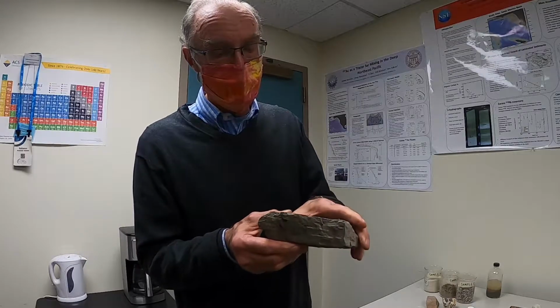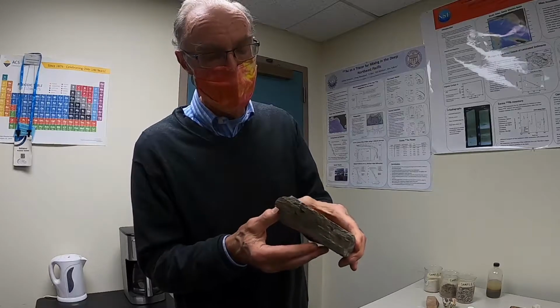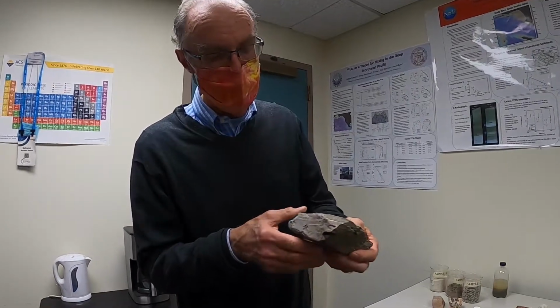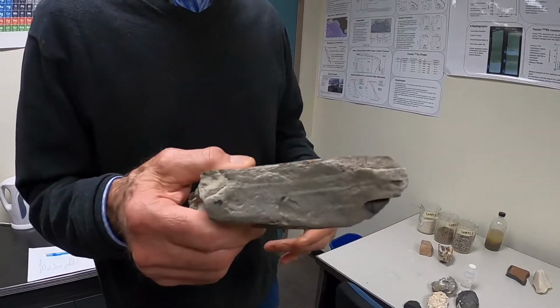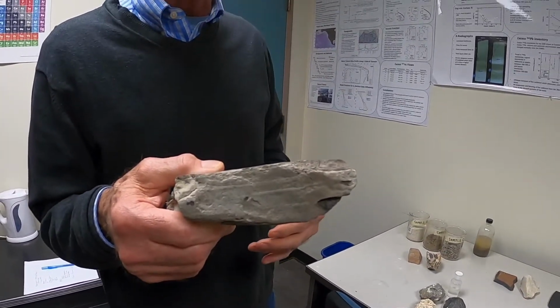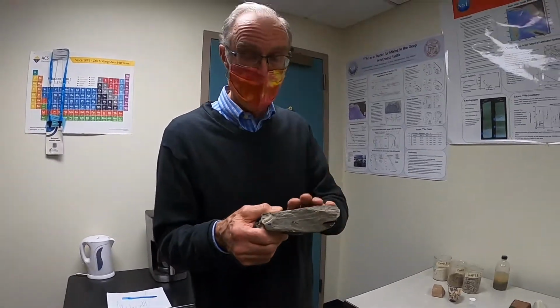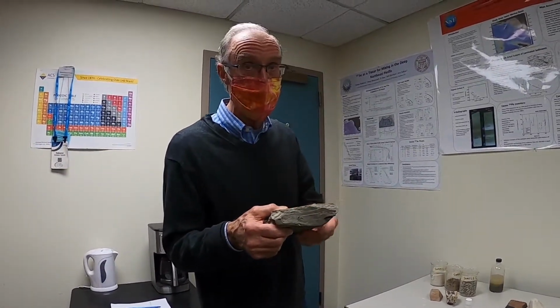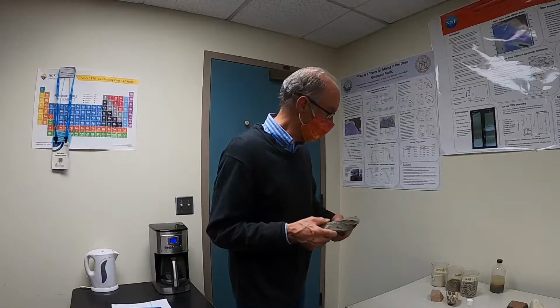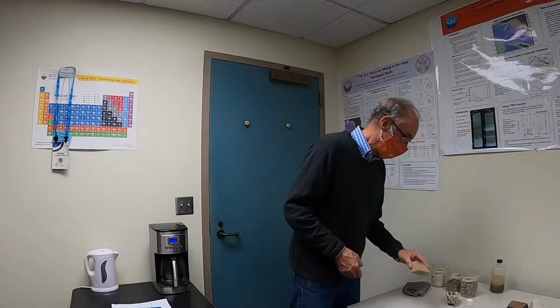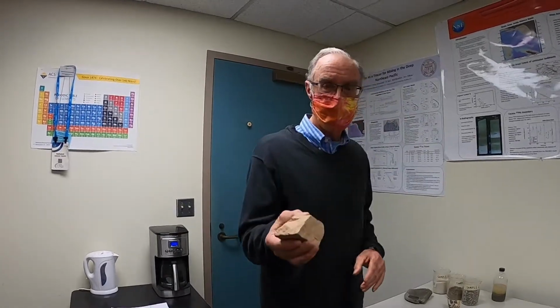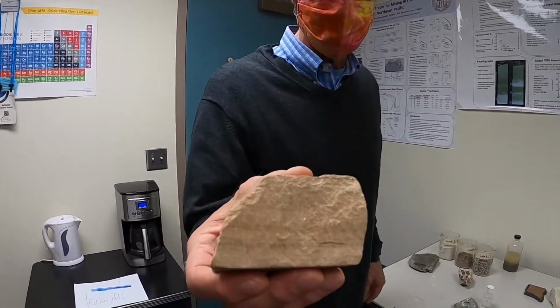As a result, we get planes of weakness that run through this rock that give us nice layering when it breaks. This will, of course, be important if you have a hill slope that's inclined, because this kind of rock can easily fail on a hill slope. So, fine-grained shale. A little coarser, we have a sandstone.